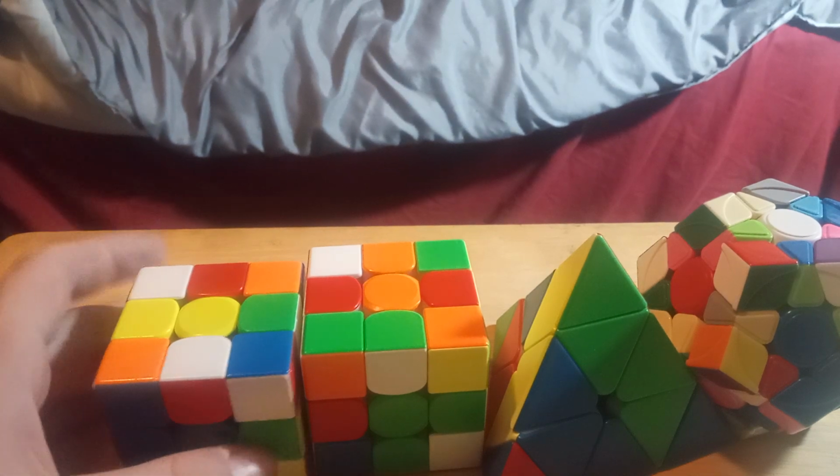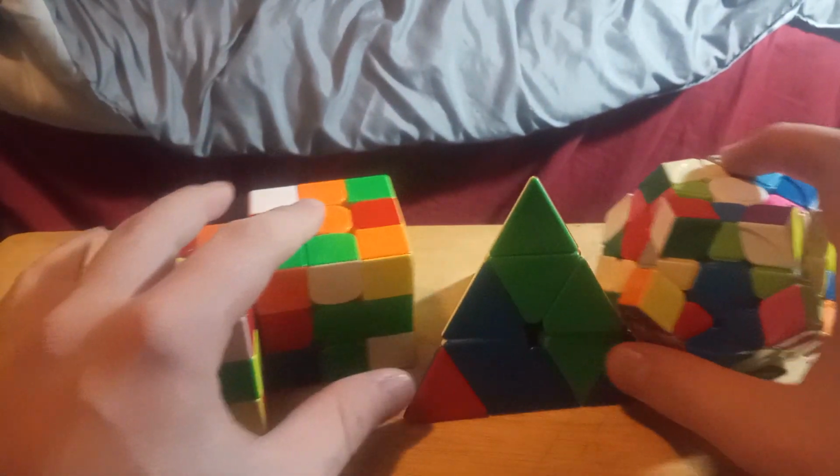Okay, moving on to the events that not a lot of people do, but still a good amount of people do, which would include other events. These are the more popular ones.